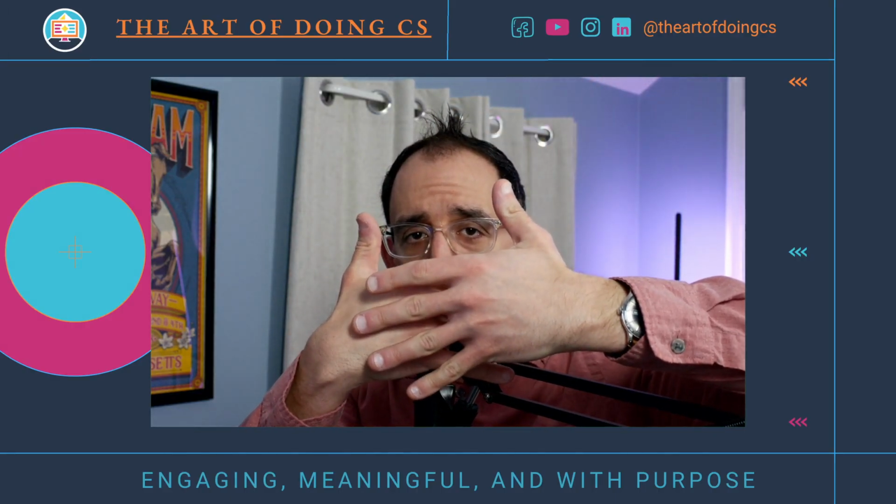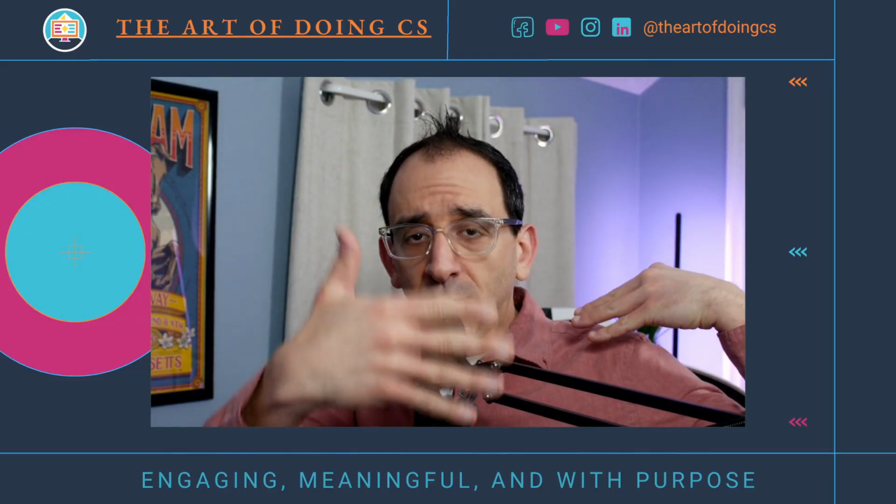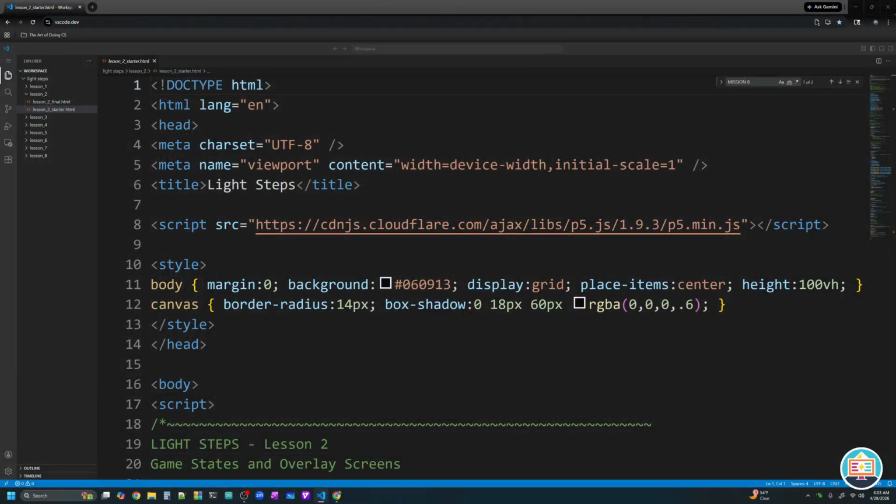Now these screens that we're going to create, our start screen and our lose screen, we'll call them overlays because our gameplay world will actually always be there. And what we'll do is draw a start screen directly over it and then remove the start screen, and our gameplay world will be there. And then we'll draw our lose screen directly over it, hence the name overlays. So let's head to the computer screen and we'll dive right into this lesson on game states and overlays.